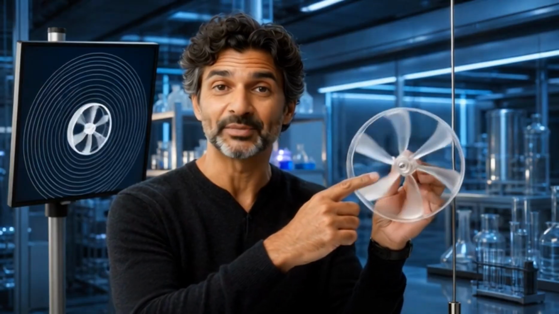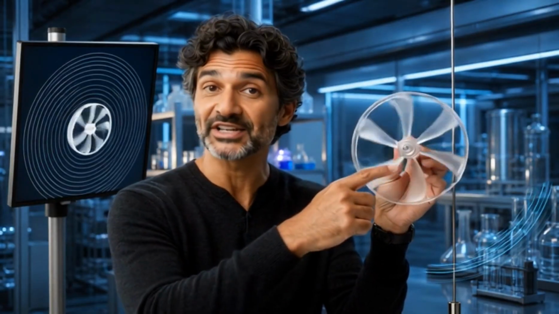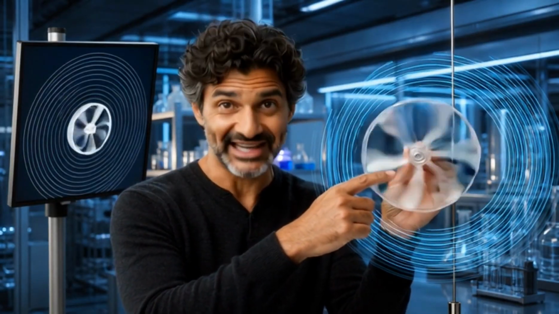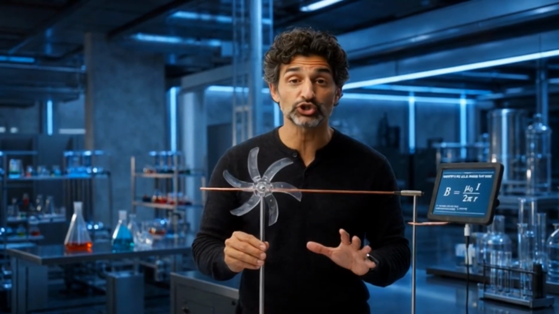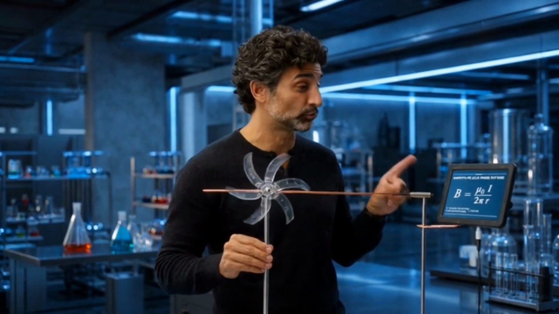Remember, curl measures rotation. Imagine a tiny paddle wheel placed in a magnetic field. If the field circulates around the wire, the paddle wheel would spin. That is curl, rotation. Ampère's law says the amount of curl is proportional to the current passing through the wheel.